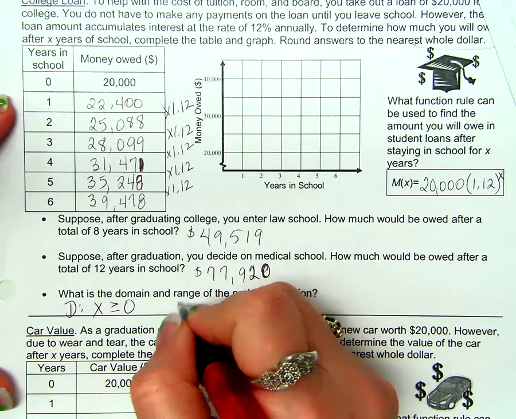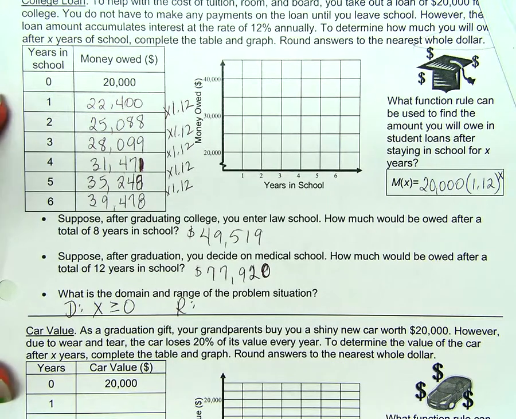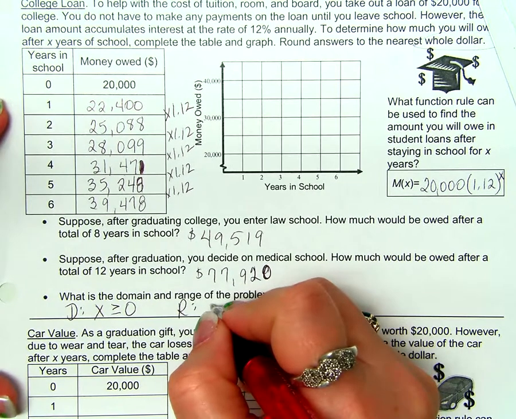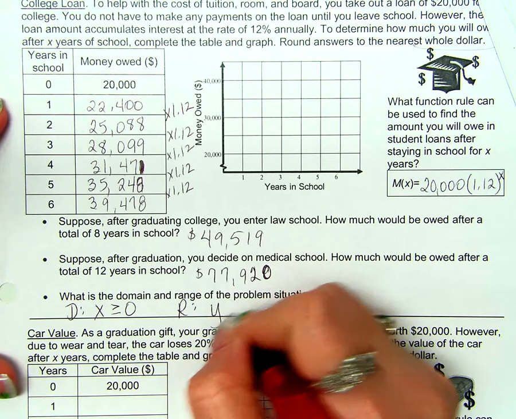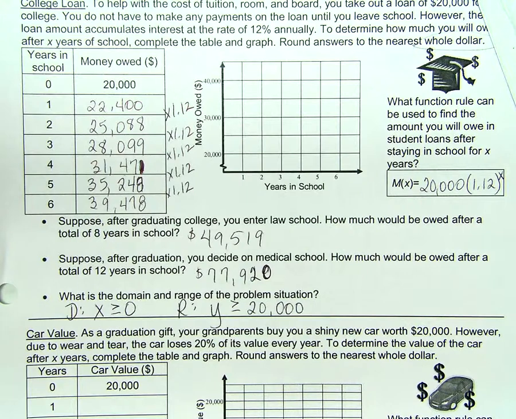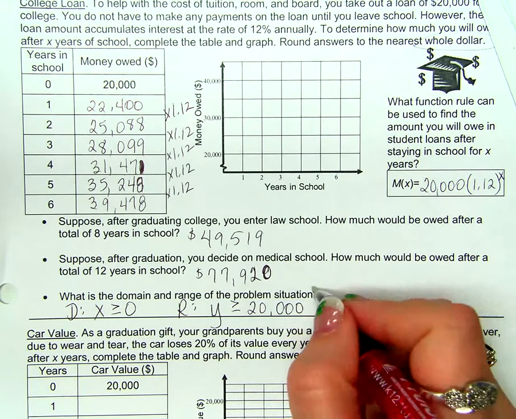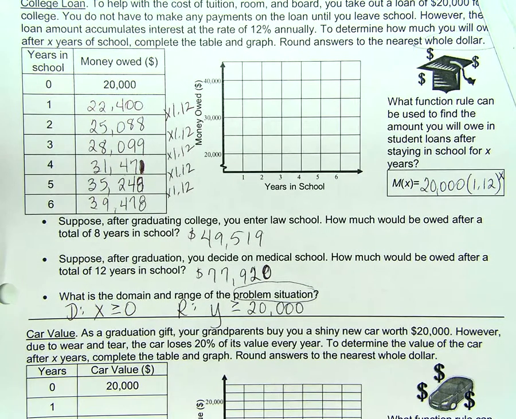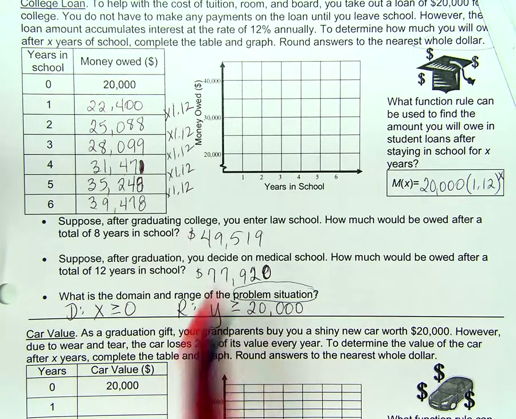What about range? Y is going to have to be greater than or equal to what? 20,000? But I thought it was dollars. Isn't it dollars? Can't I have like $25? You can't have negative dollars. But it asked for the problem situation, didn't it? And we started out by owing $20,000. Not less than that, but starting at $20,000. Okay? Any questions?